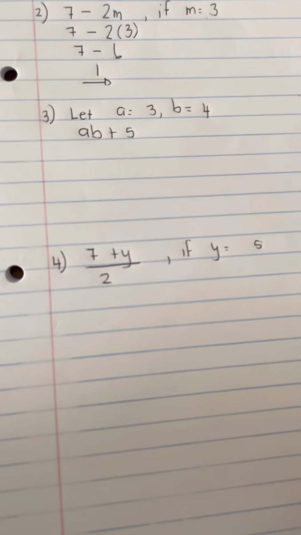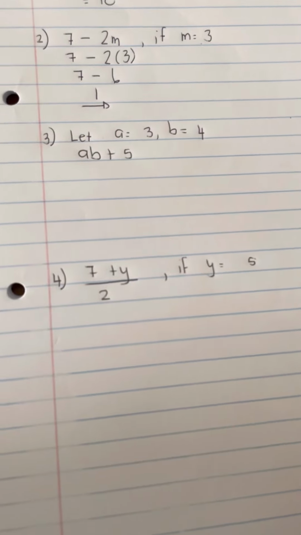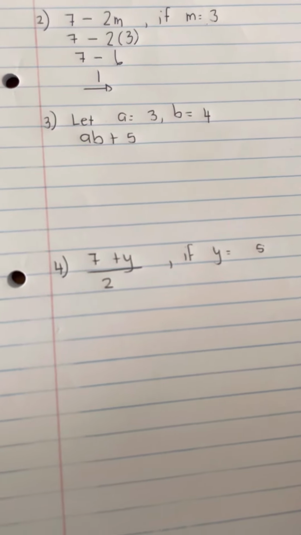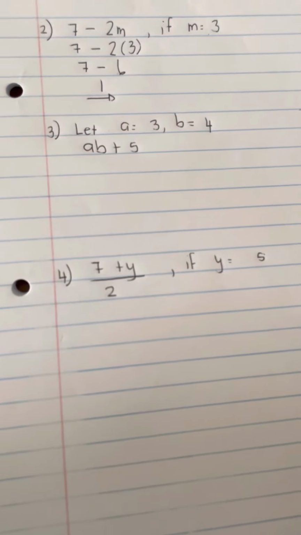Let a equal 3 and b equal 4. So here I give you 2 variables and I tell you what these 2 variables equal. A is equal to 3, so wherever you see an a, you substitute a 3. Wherever you see a b, you substitute 4.